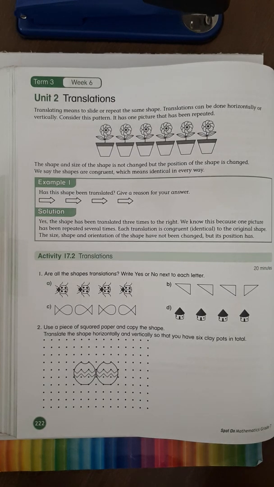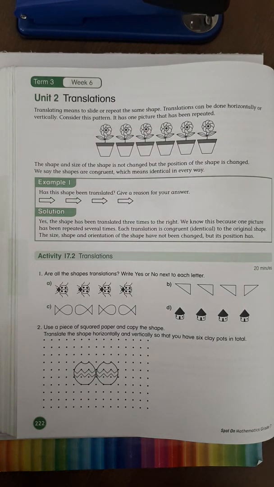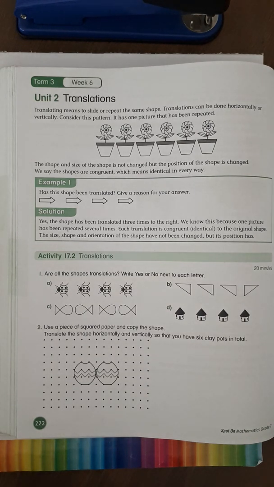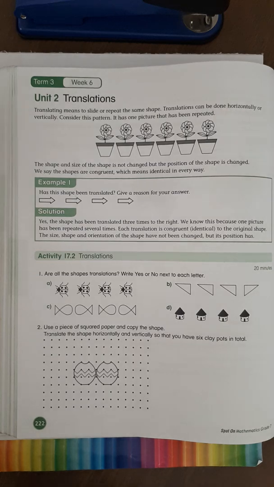Good morning, grade 7. Okay, guys, today we are on page 222 and 223, and you are going to complete activity 17.2, but only number 1. And activity 17.3, you're going to complete all of it.